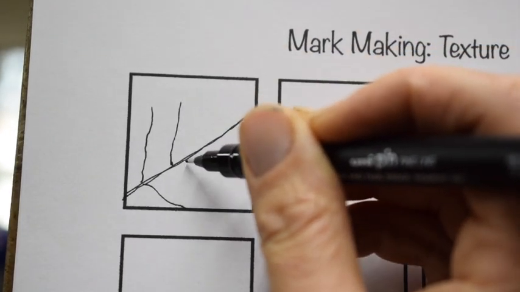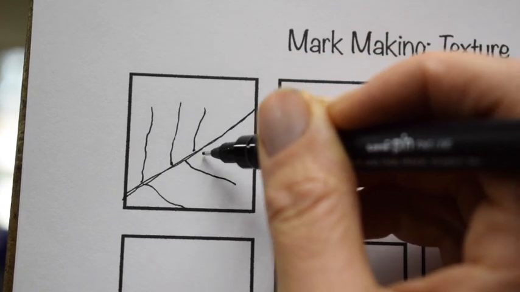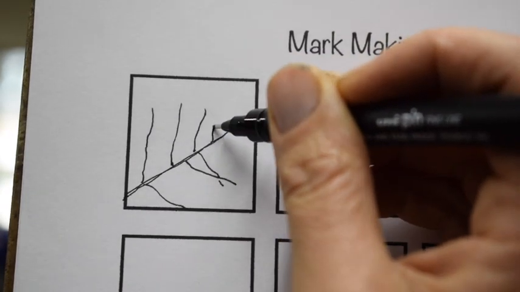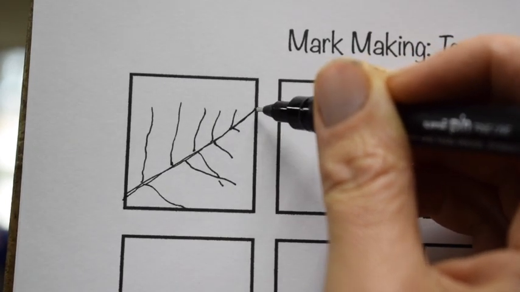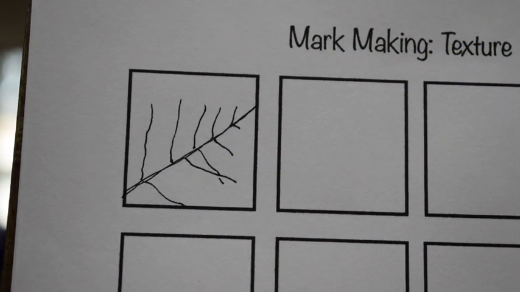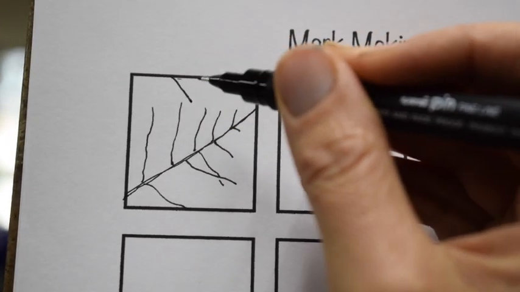So I've snapped a couple of branches off of a plant that I have. I think it's a tropical plant. Looks kind of like an asparagus fern. But anyway, I like the soft, feathery quality about it. So that's why I'm drawing it. And I'm drawing that stem as a double line that ends in a point. And then it has these interesting leaves.